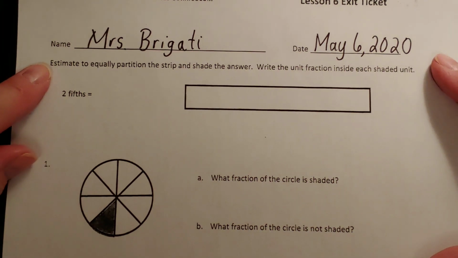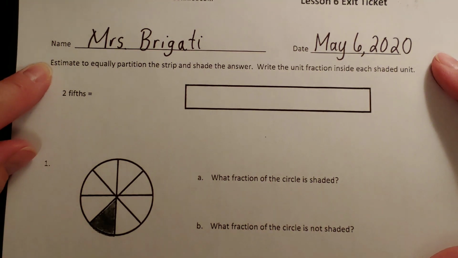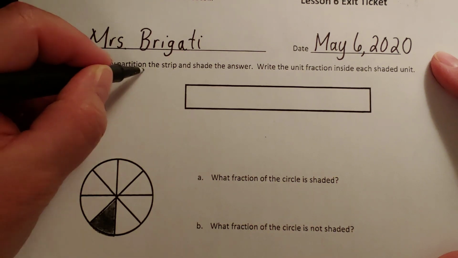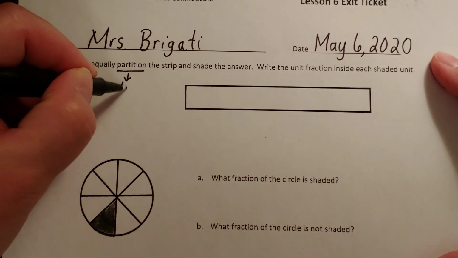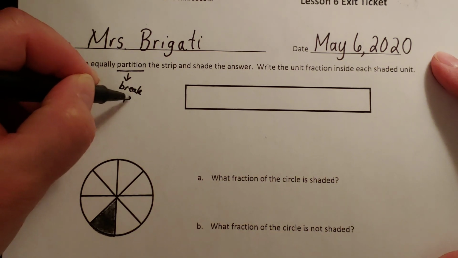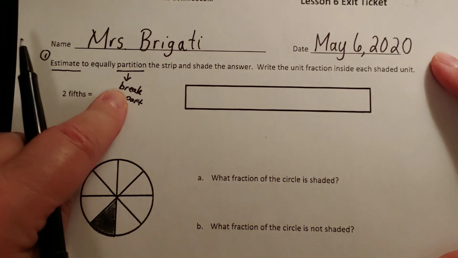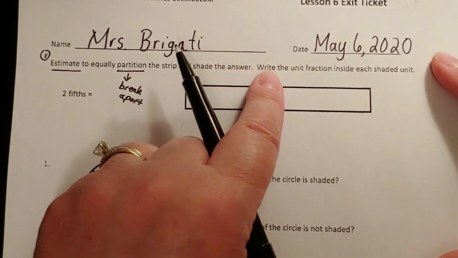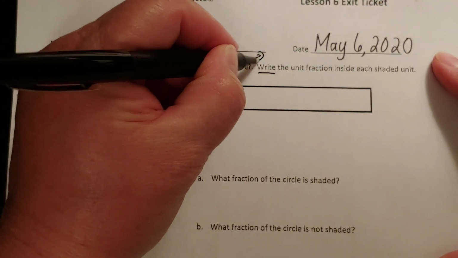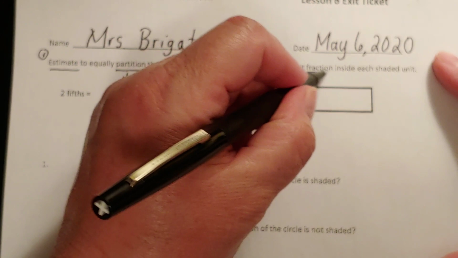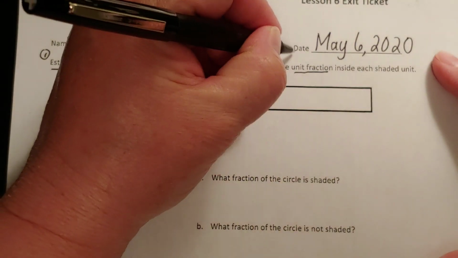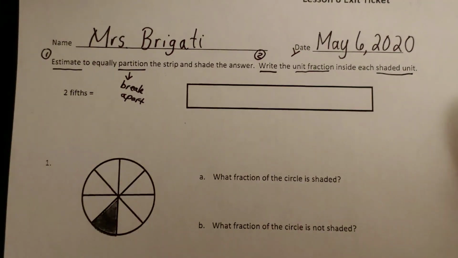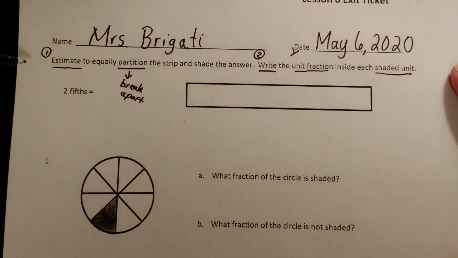All right, let's look at this first direction. We're going to estimate. I'm going to underline that word. That's our first direction, to equally partition. Remember, partition means to break apart. So I have to equally break apart the strip. This is the strip. And shade the answer. There's our next direction, we have to write the unit fraction. We just went over that. So I know my numerator is going to be a 1 inside each shaded unit. Let's start here with direction 1.